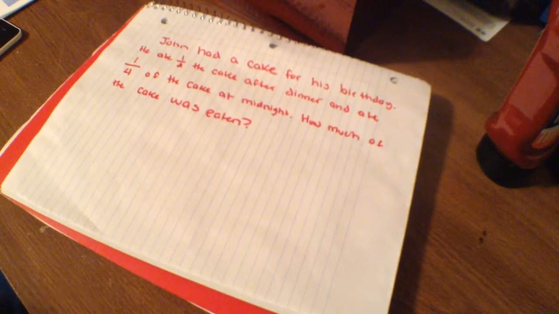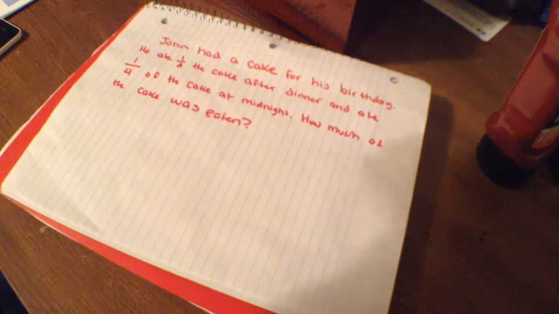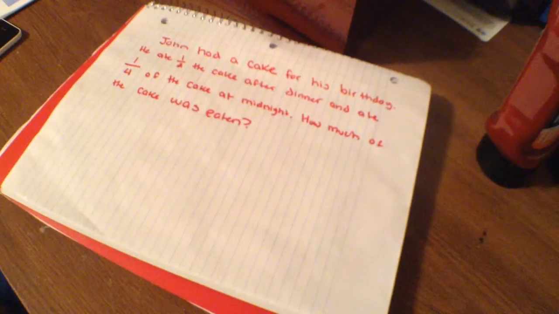Okay, so here we have our problem dealing with fractions. John had a cake for his birthday. He ate 1/2 of the cake after dinner. Then he ate 1/4 of the cake at midnight. How much of the cake was eaten?